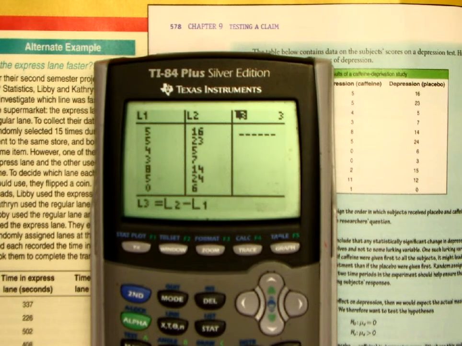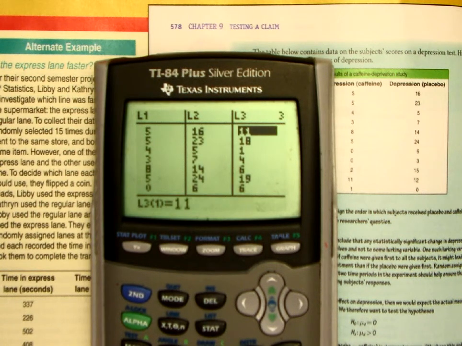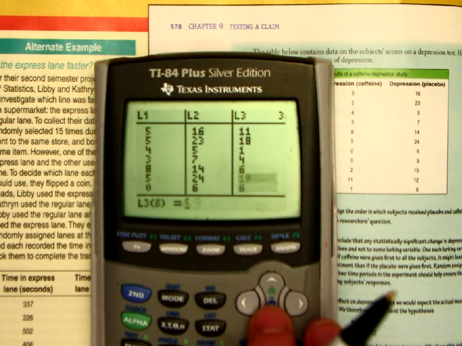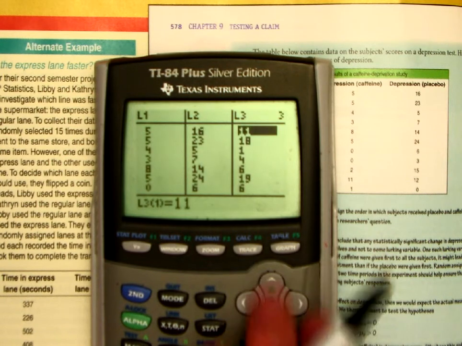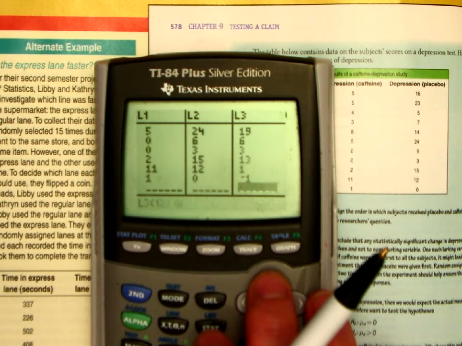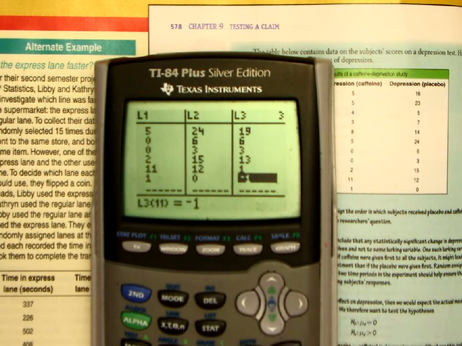I like to have primarily positive numbers, and it looks like L2 is larger most of the time. You might get a couple negative numbers, not a big deal. You could even subtract L2 minus L1, that would be fine too. You would just have to watch how you're setting up your null and alternative hypothesis.